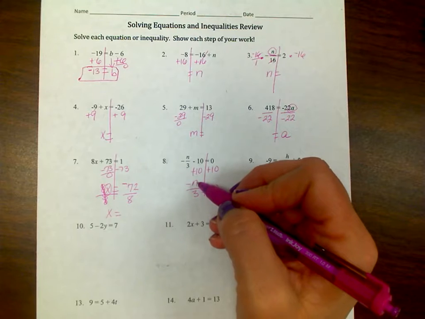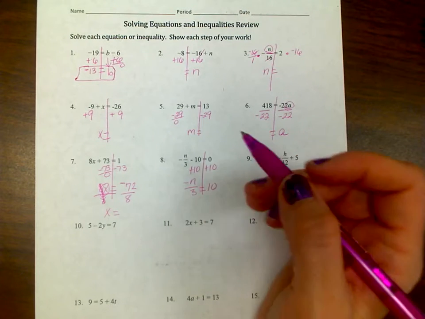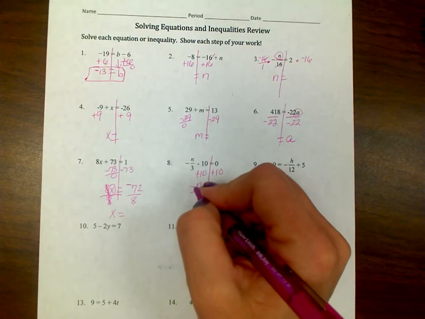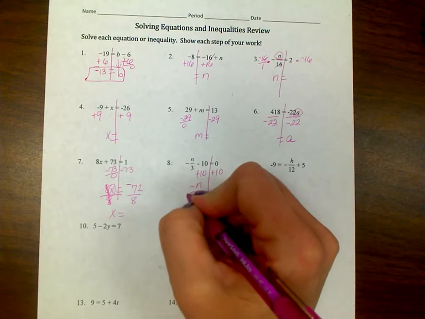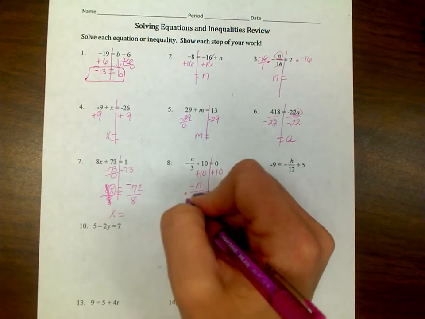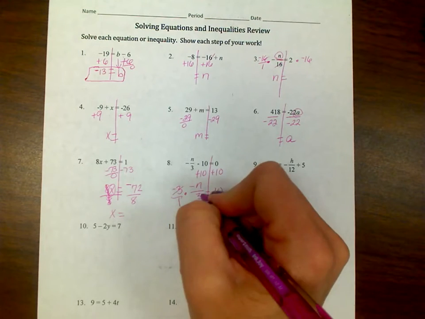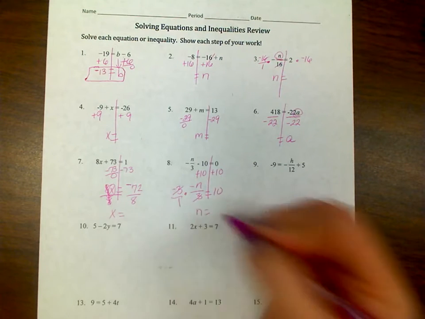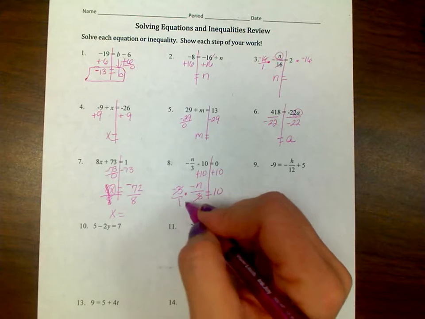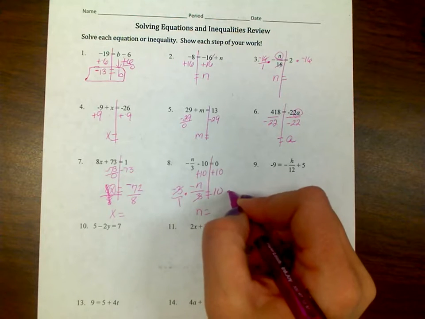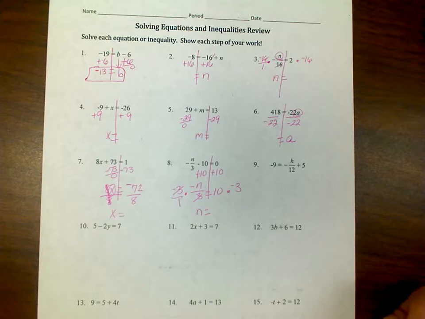Your variable can never be left as a negative. So the negative, I'm going to take it with my 3. And so we're going to multiply by the reciprocal. So it cancels out, and I have n by itself. So what you do to this side, you must do to this side. 10 times negative 3.